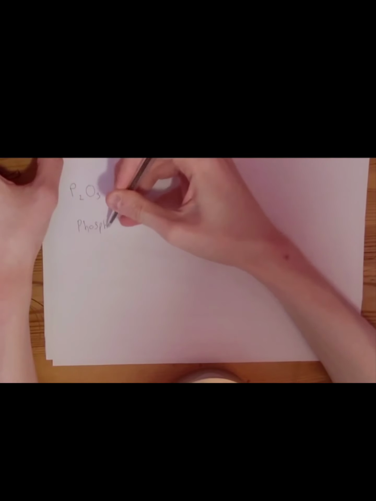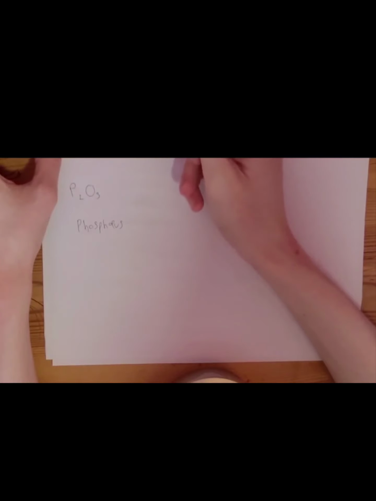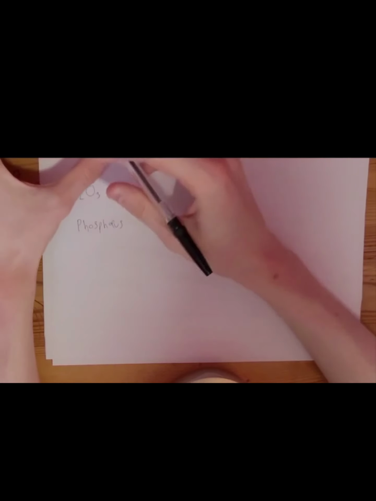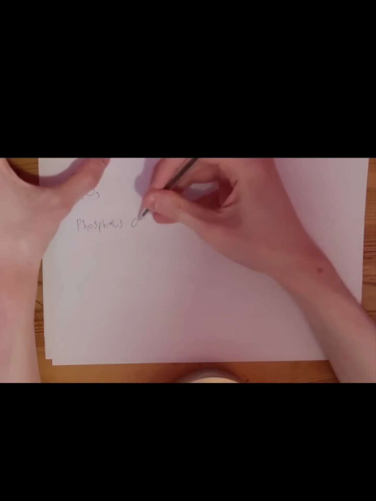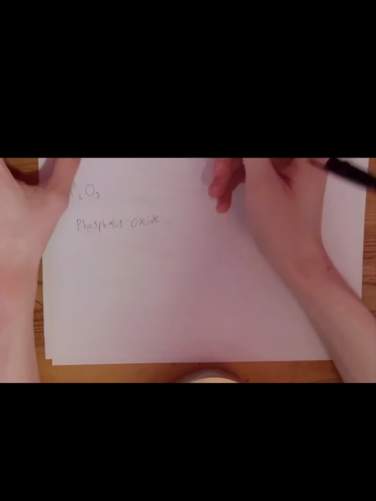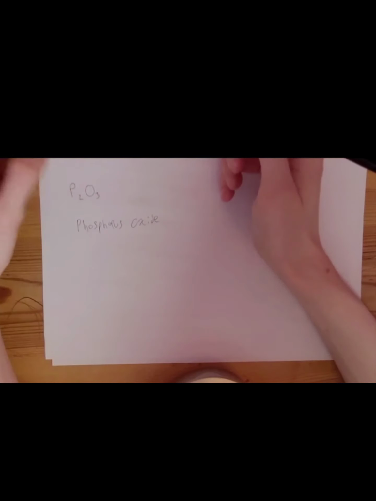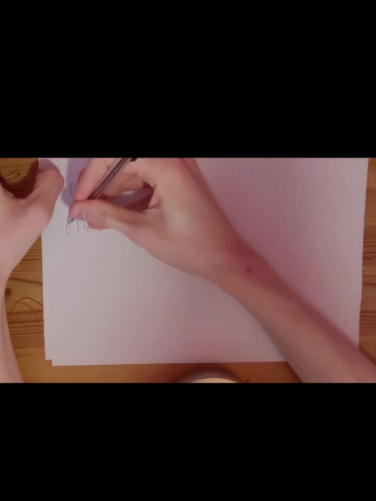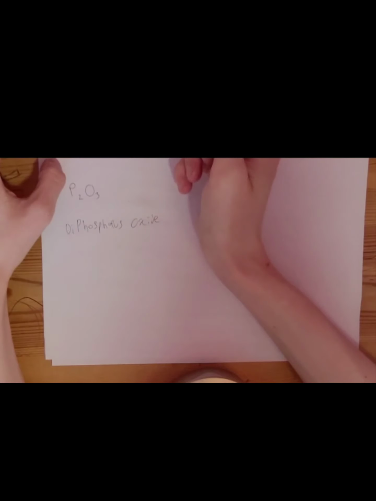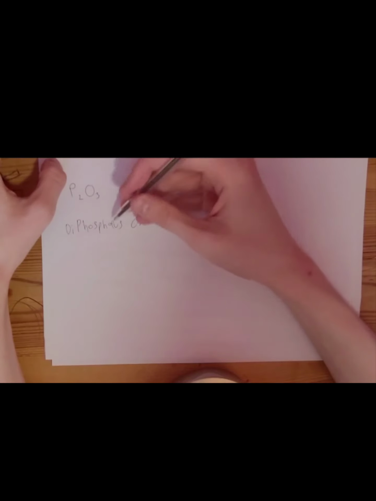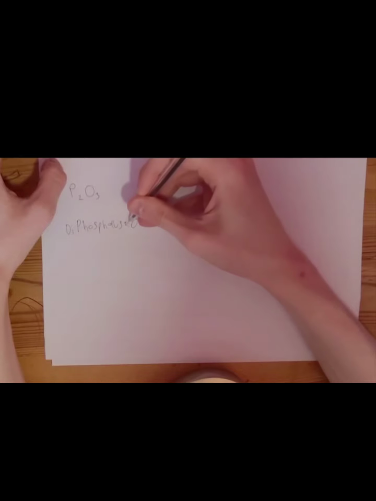Not in the name. Phosphor. I'm terrible at spelling, by the way, so bear with me. And the leftover element is oxygen, which would be oxide. I think I misspelt it in the last example, perhaps. We've got two phosphoruses, so that would be diphosphorus, and three oxygens, so that would be trioxide.